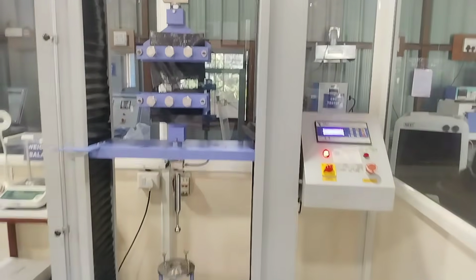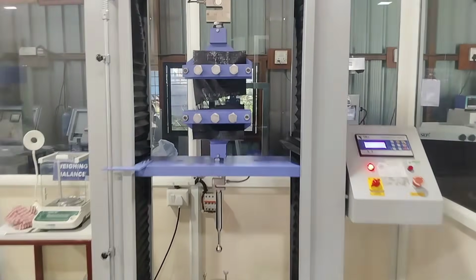So this is how we can check the tensile strength of geomembrane.